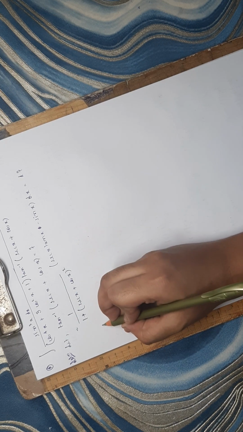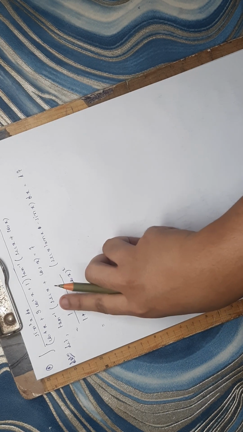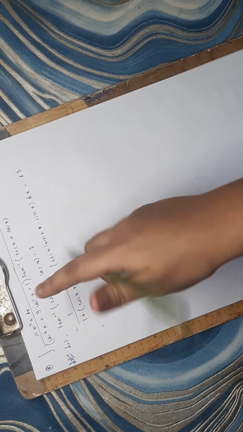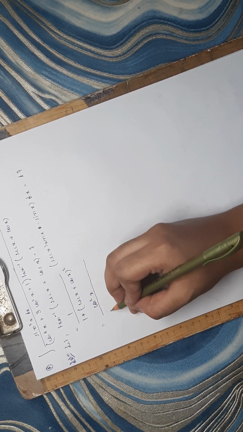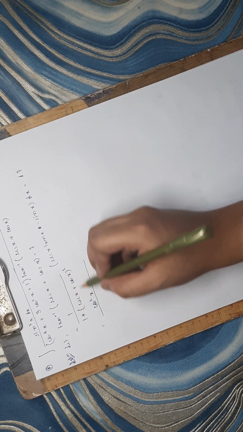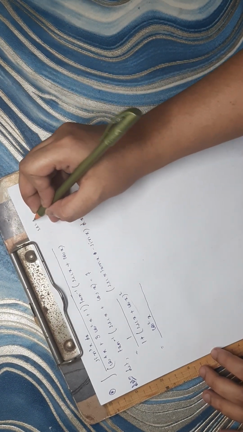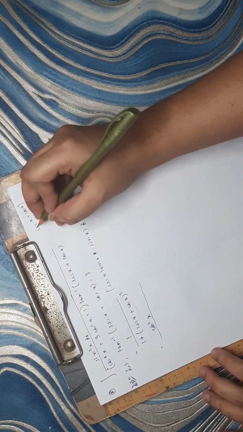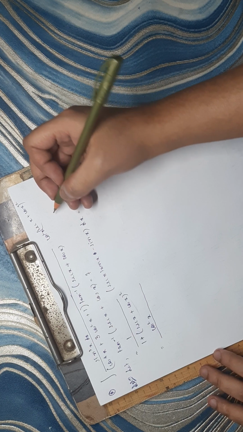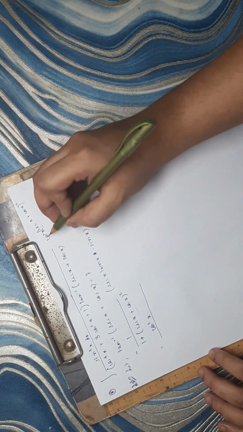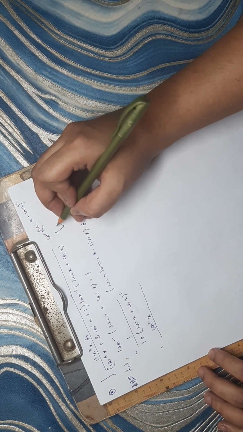What are the manipulations that we will be doing in this problem? First, we will be multiplying and dividing this part by cos square x. If I do that, I'll get cos square x in the numerator. If I multiply sec x plus cos x whole square by cos square x, what will I be getting? I'll take this cos square x inside of this bracket.